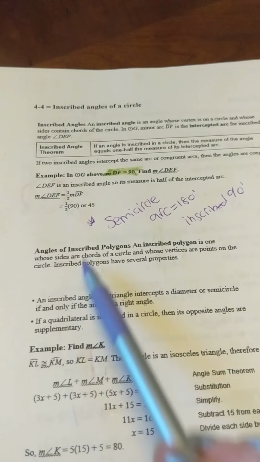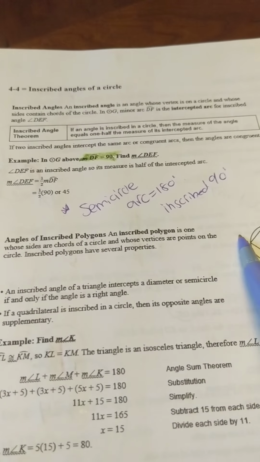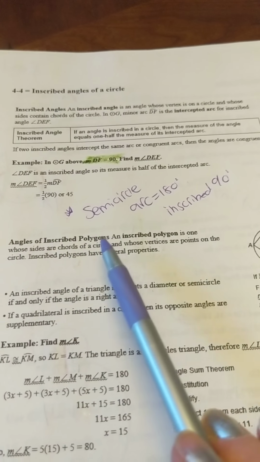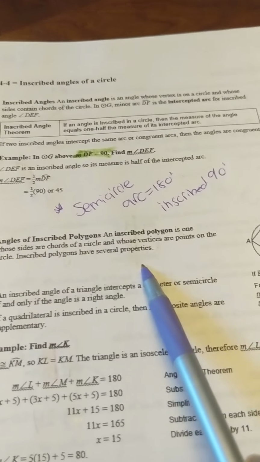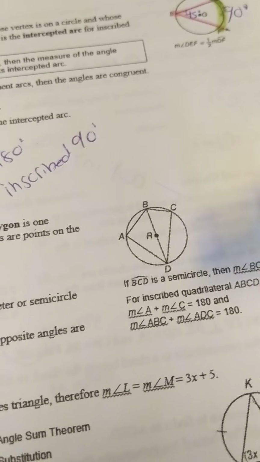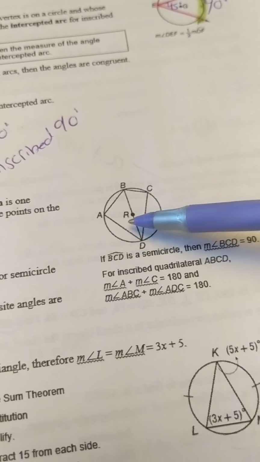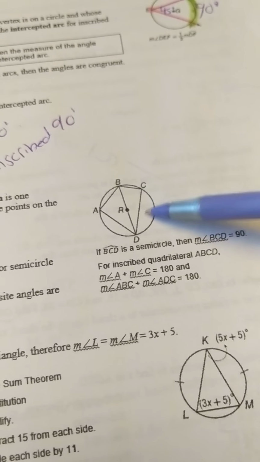The next thing says angles of inscribed polygons. It says an inscribed polygon is one whose sides are chords of a circle and whose vertices are points on the circle. Inscribed polygons have several properties. So looking here, we have circle R, and then inside of it, inscribed, we have this quadrilateral ABCD. So this quadrilateral is going to have a lot of different properties.